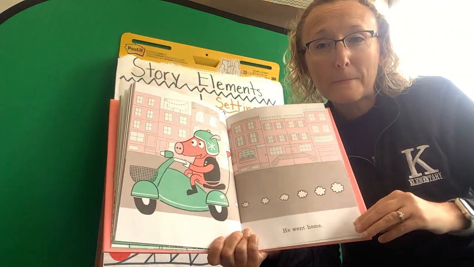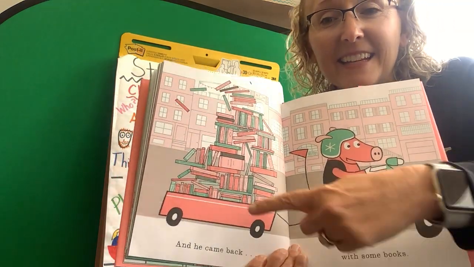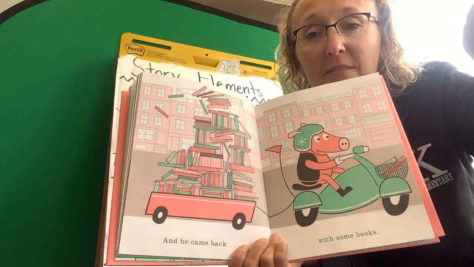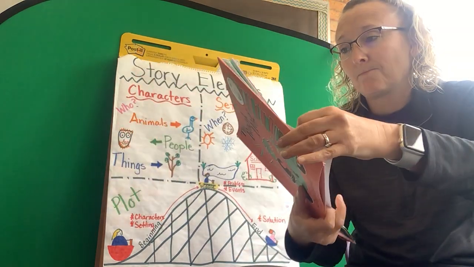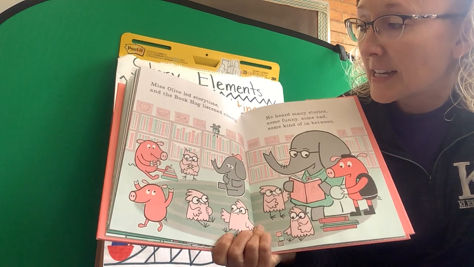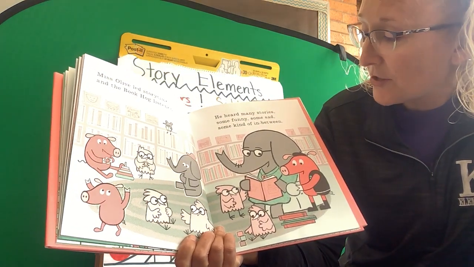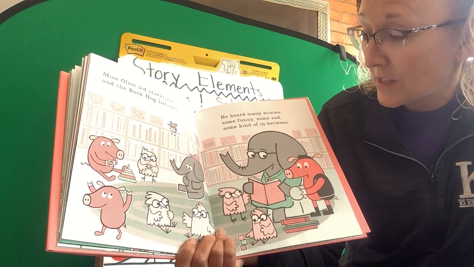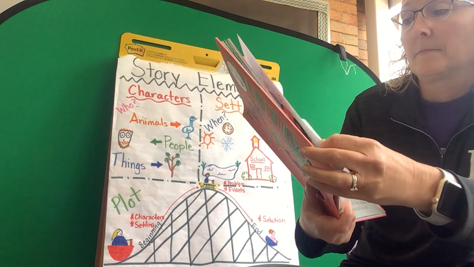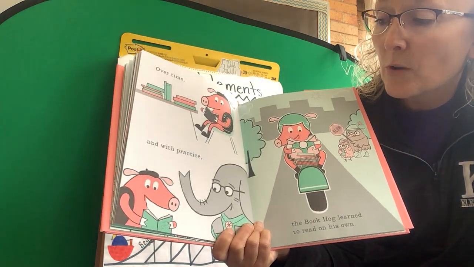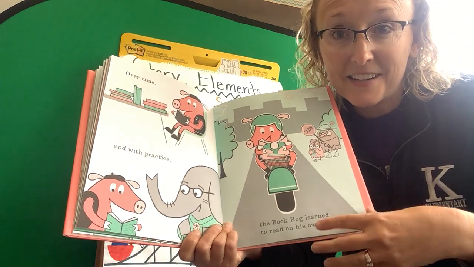He went home. And he came back. Yep, look at that. He's got a wagon and it's just filled with more books. Miss Olive led story time, and the book hog listened closely. He heard many stories, some funny, some sad, and some kind of in between. Over time, and with practice, the book hog learned to read on his own.